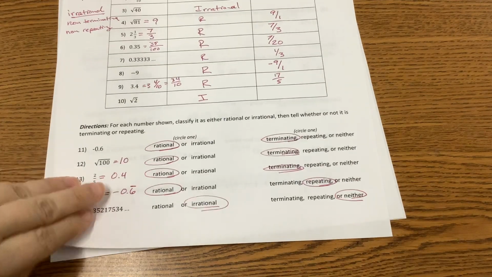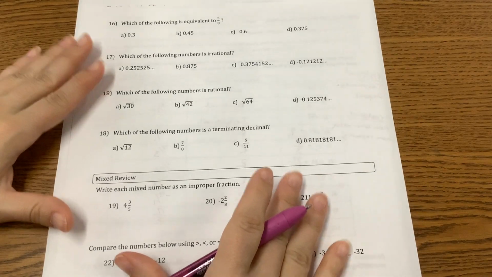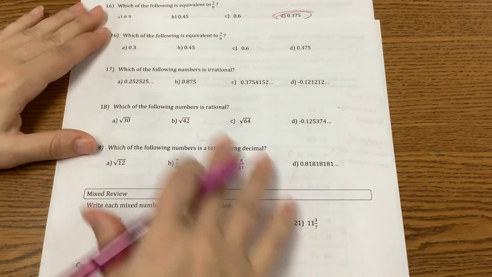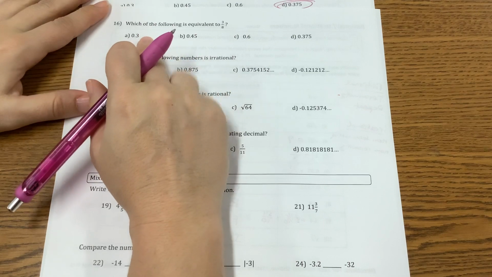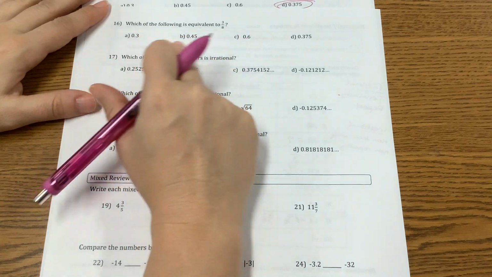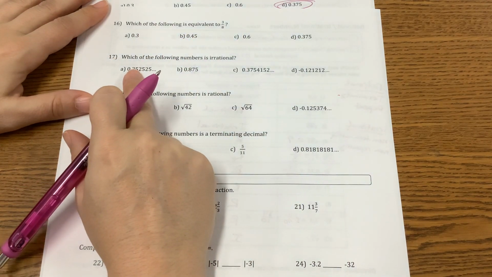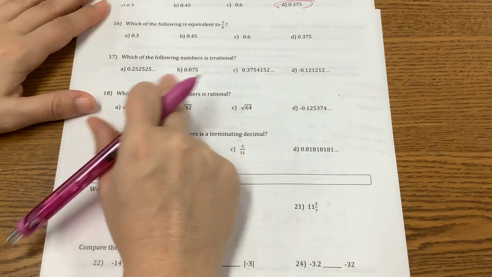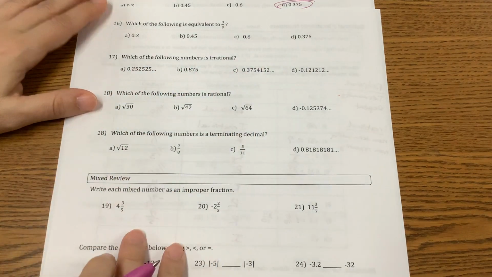Okay, turn to the back. On the back side of this paper, make sure that you're following along with me. This first one, number 16, it says, which of the following is equivalent to this fraction? So you're just dividing. 17, which of the numbers is irrational? So just look at for each one, find the one that's neither.